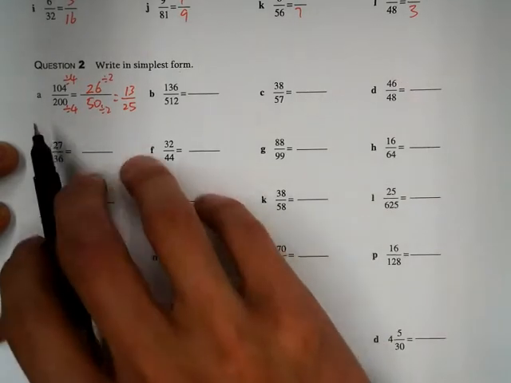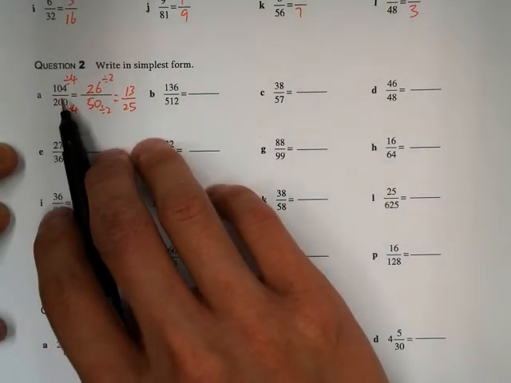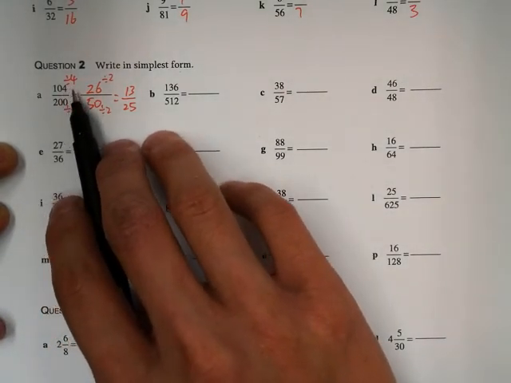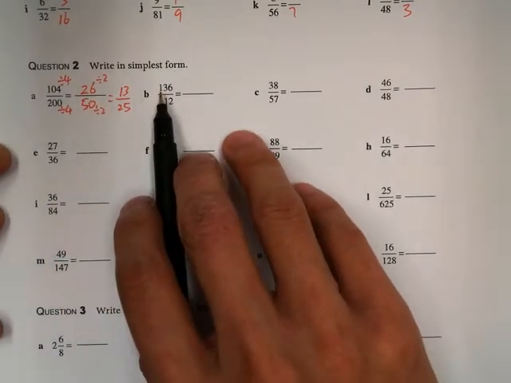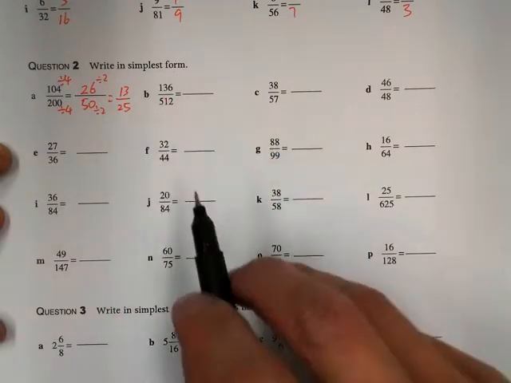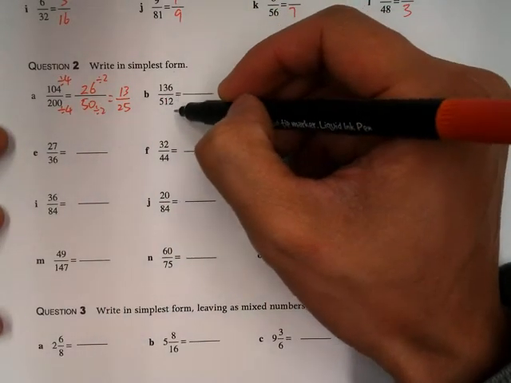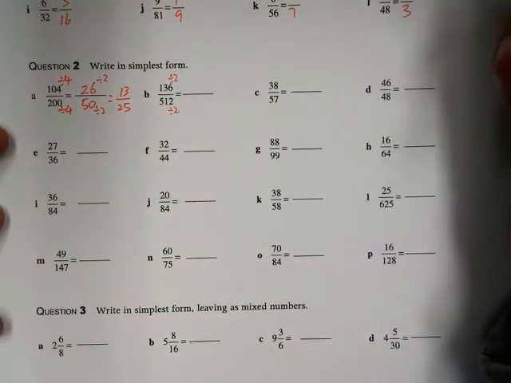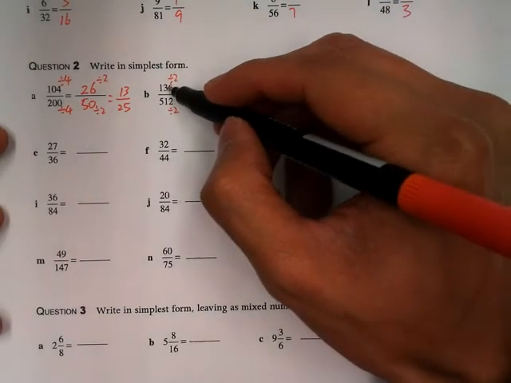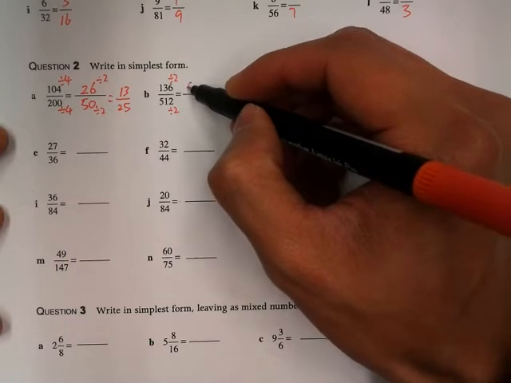If you cannot see that 104 is divisible by 4, you can try 2 and another 2. That's fine. So 136. Because they are all even numbers, they can be divided by 2. So I divided by 2 first. 136 divided by 2, I have 68.